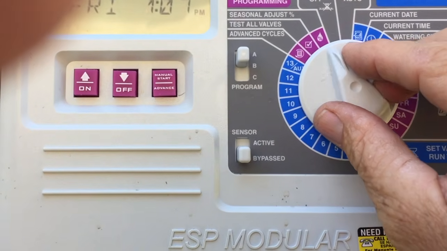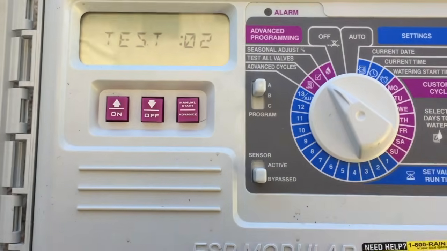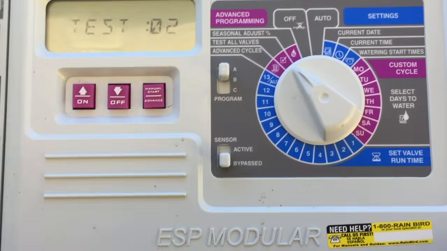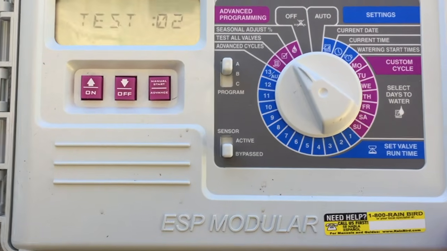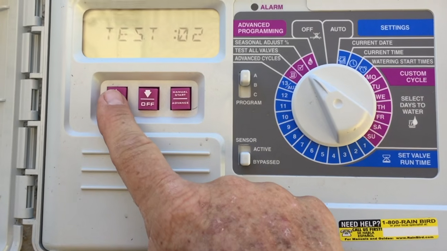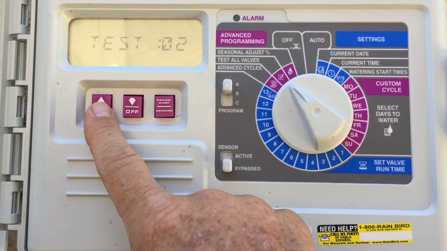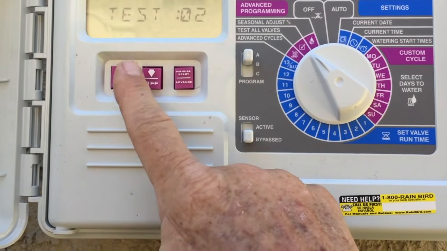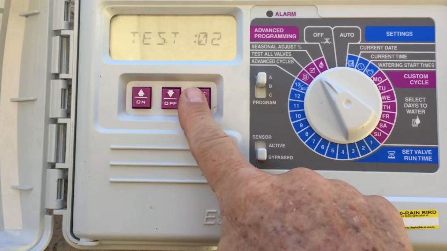The next position here is to test all valves. If we wanted to do a 2-minute test, you just hit start right here, and it will go through and run each zone one at a time for 2 minutes. And you can always increase that if it's not enough time for you. You don't move that fast to get to the backyard. You can increase that to a 5-minute test, and it'll run each one for 5 minutes once you hit start.